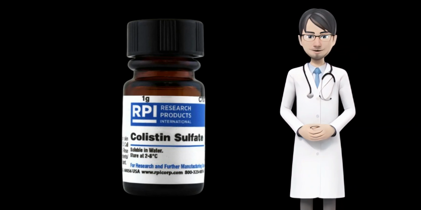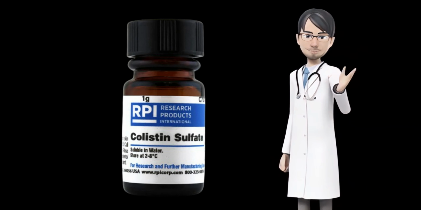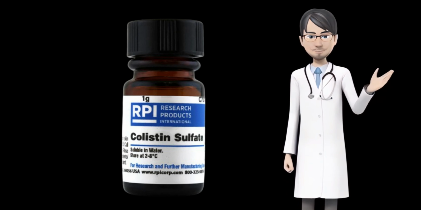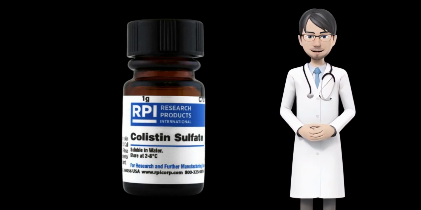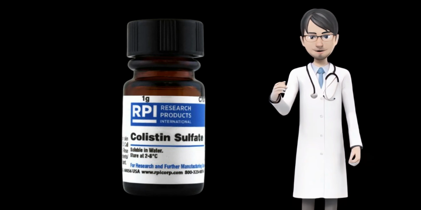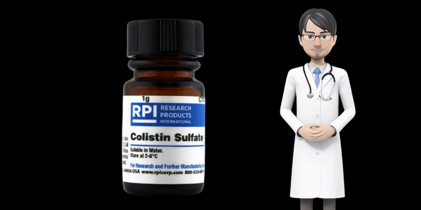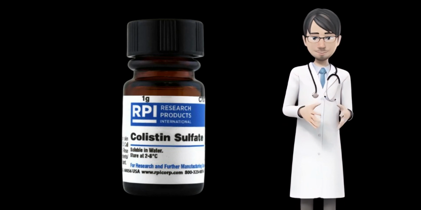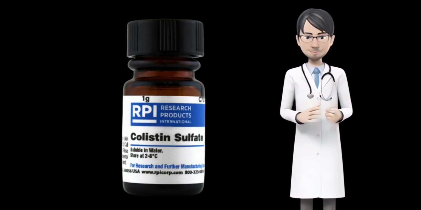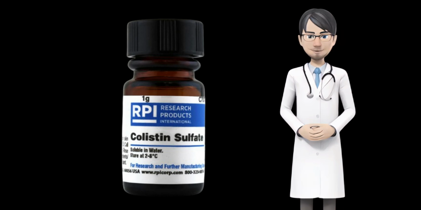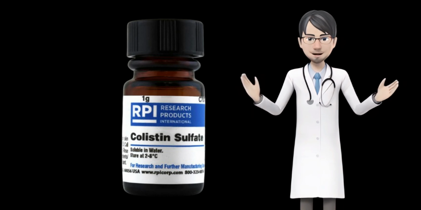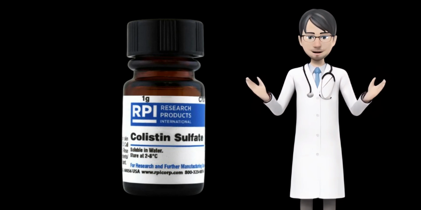Colistin, uses, dosage, side effects, and drug interactions. Colistin, also known as Polymyxin E, is an antibiotic that has been used for over 50 years to treat serious bacterial infections, particularly those caused by gram-negative bacteria that are resistant to other antibiotics. It is known for its rapid bactericidal activity and is often considered a last resort treatment for multi-drug resistant infections.